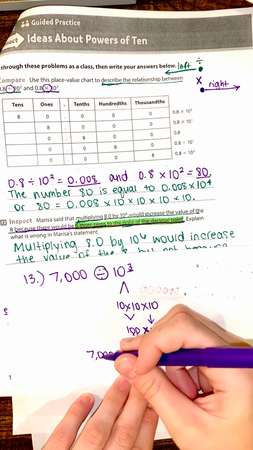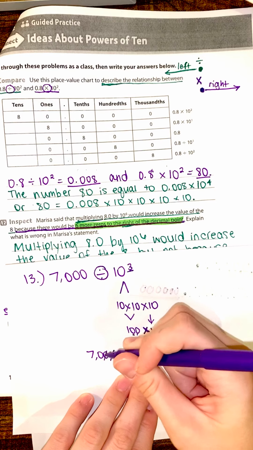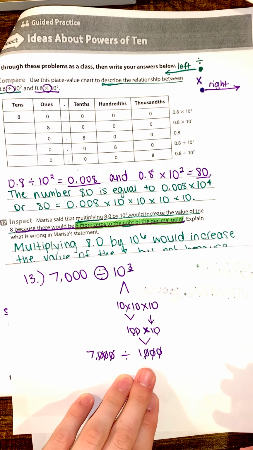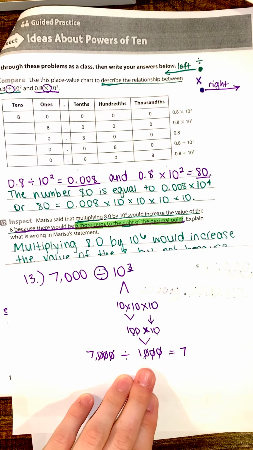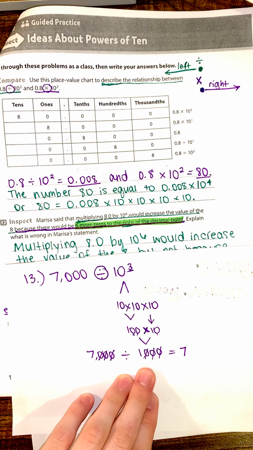Just mark them out on the other side. 1, 2, 3. Okay. Your answer is 7. All right. Makes sense?